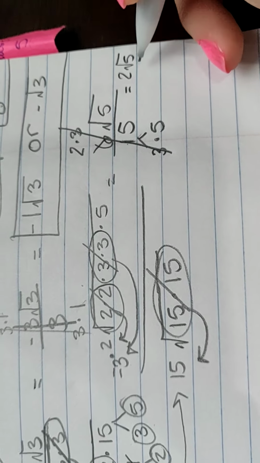Whew, that one was a little bit more work. All right. Again, nothing we can't handle. So let's go ahead and do this last one here.